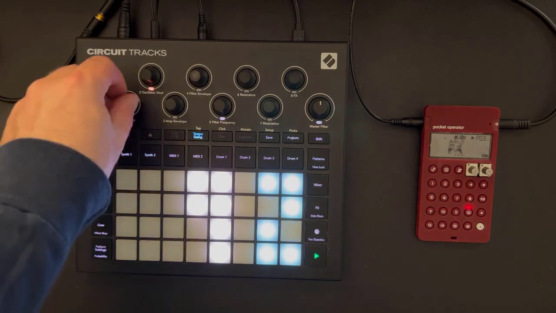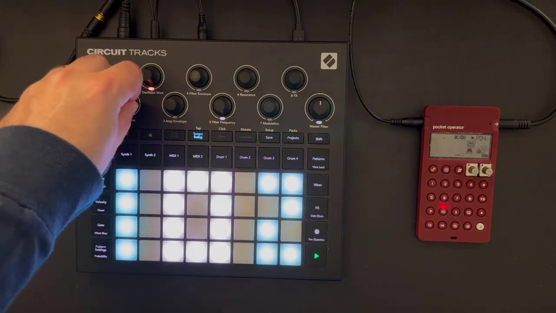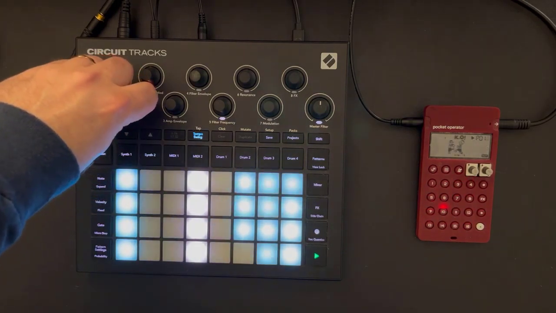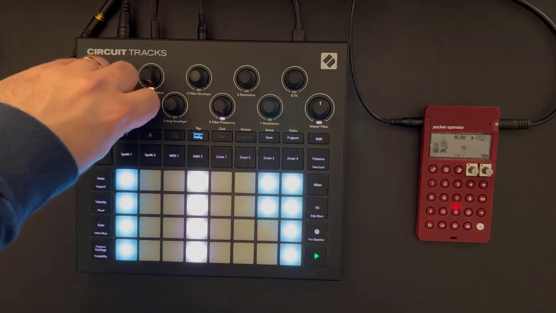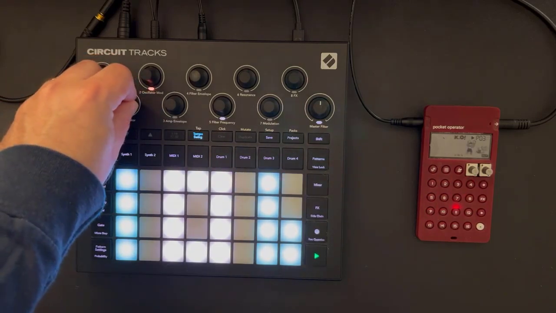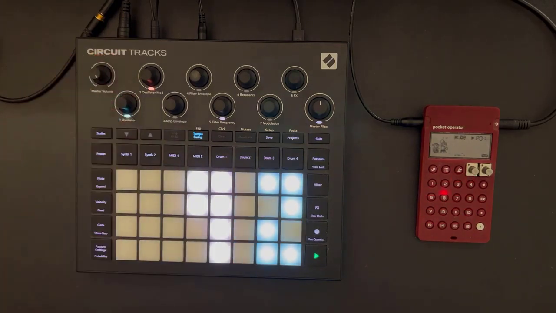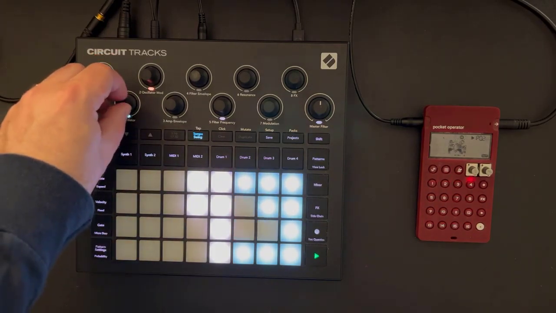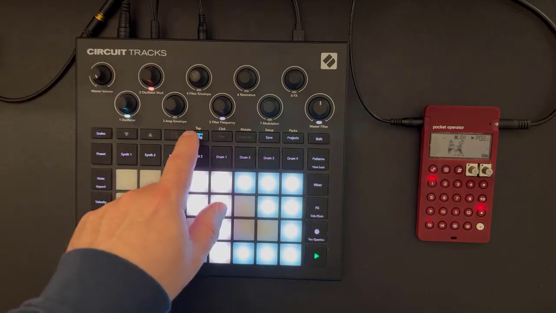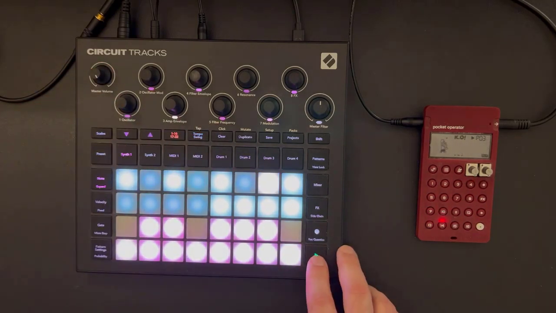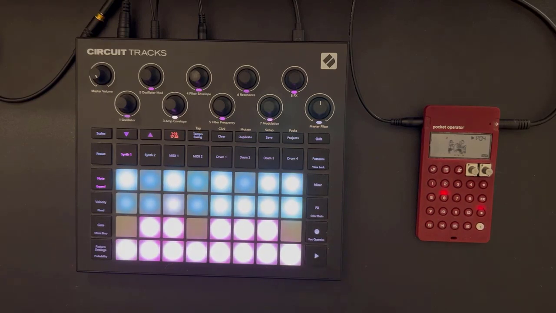Now when I change the tempo, both of them stay in sync. And finally, when I stop the Circuit Tracks, the Pocket Operator also stops.